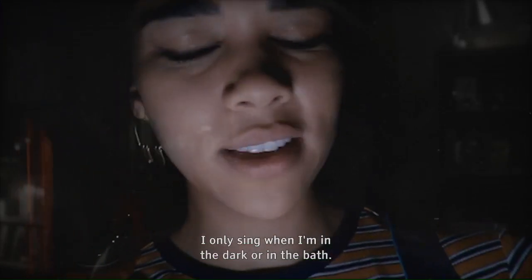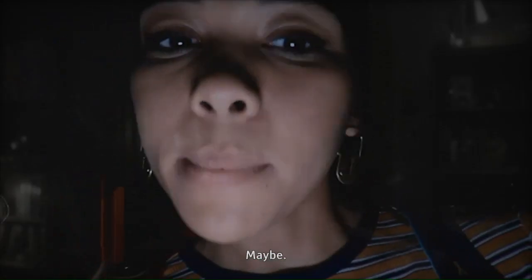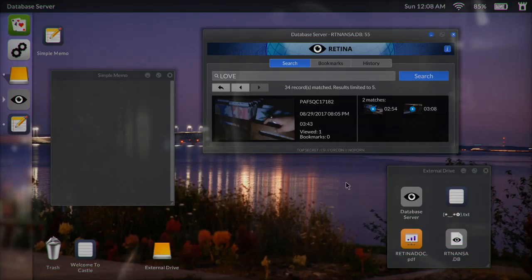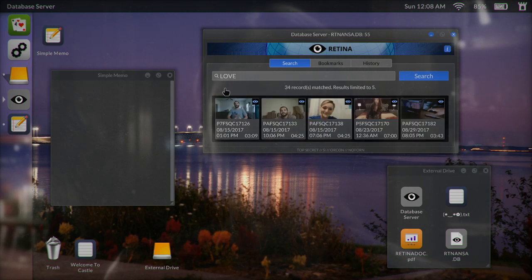Funny. I only sing when I'm in the dark or in the bath. All right. Maybe. What?